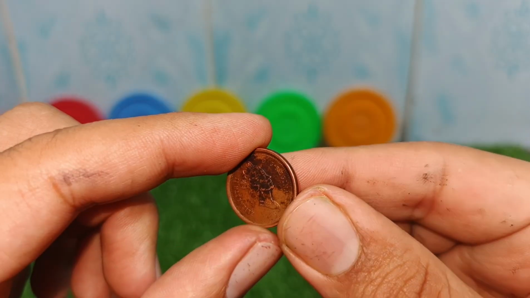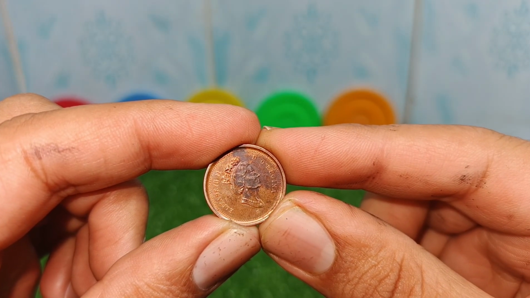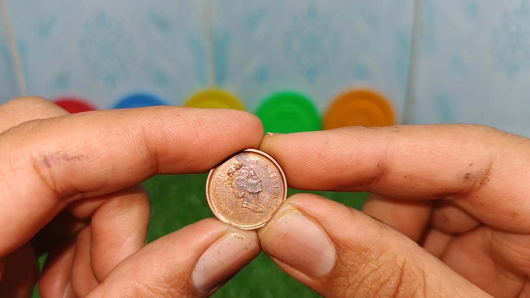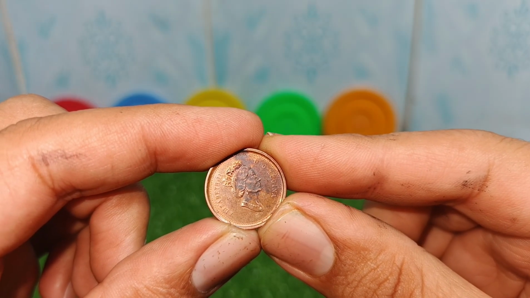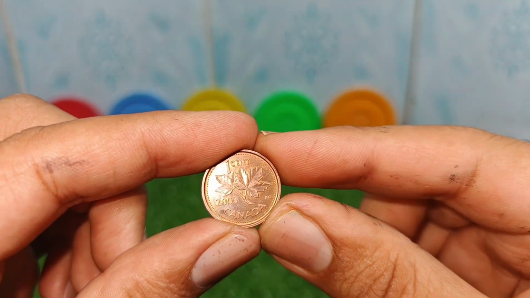5. Metal composition. The 2003 Canadian cent has 94% steel, 1.5% nickel plating, and 4.5% copper plating. This steel core gives the coin a magnetic property. Teachers can do a magnet test experiment in class, a great interactive activity.